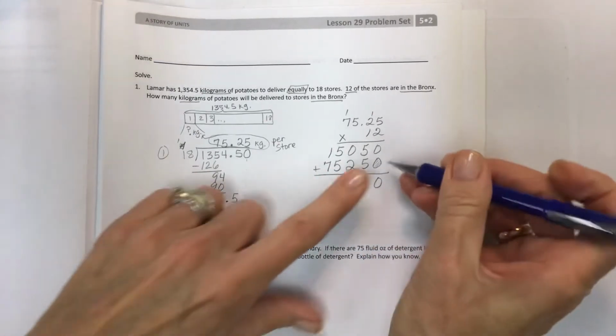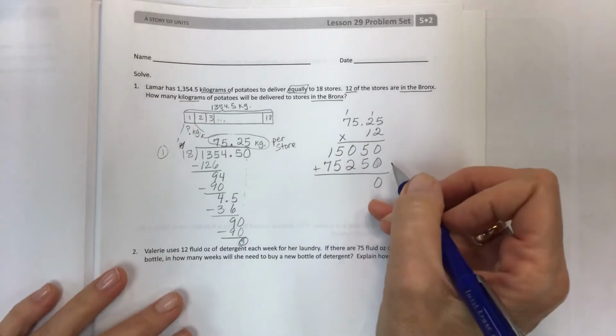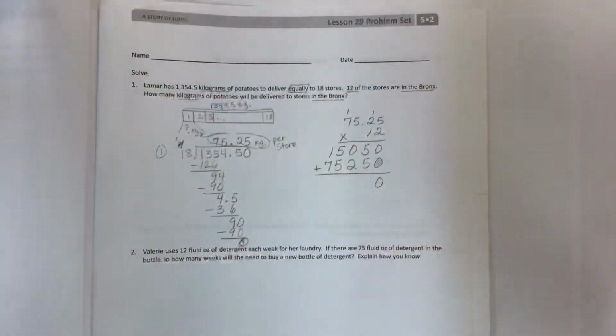0, 0. I still have kids. I was like, let's do some multiplication. Oh, kids are like, crash.